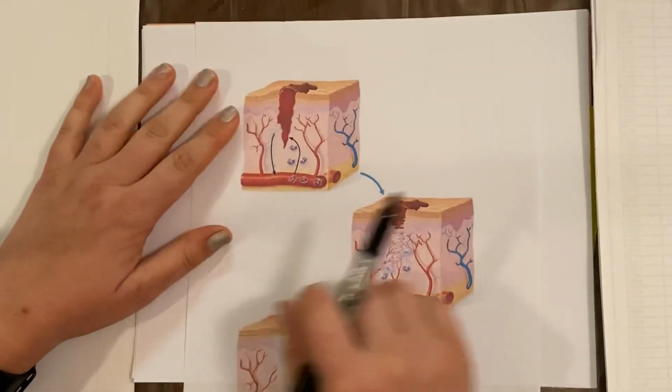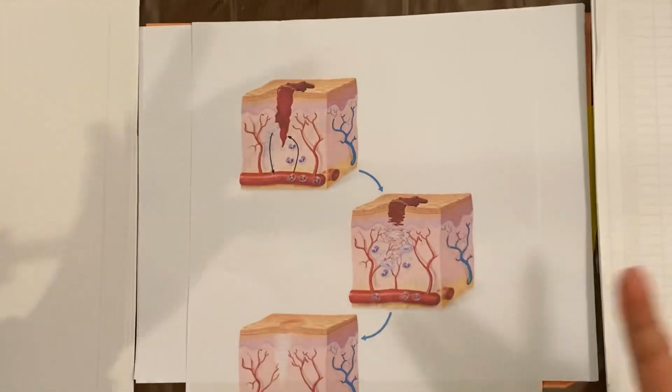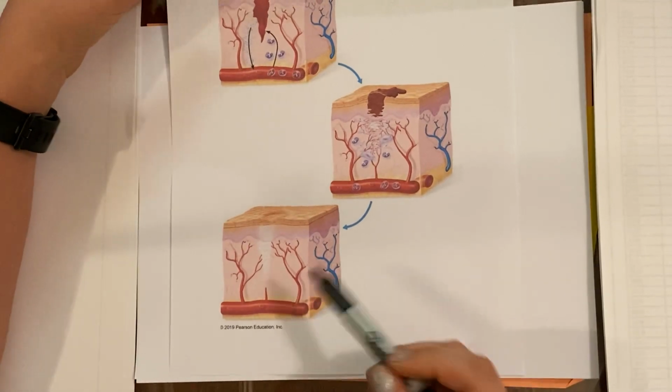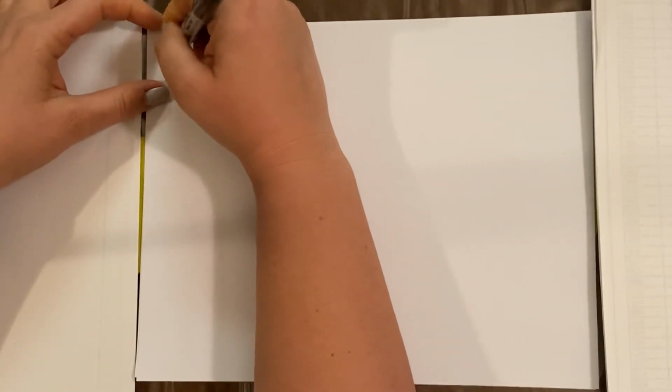So the last thing we're going to talk about today is tissue repair. What happens if you have a cut on your skin? What are the actual steps of healing and how does this process work? Okay, so we're going to talk about this. We'll call this tissue repair.